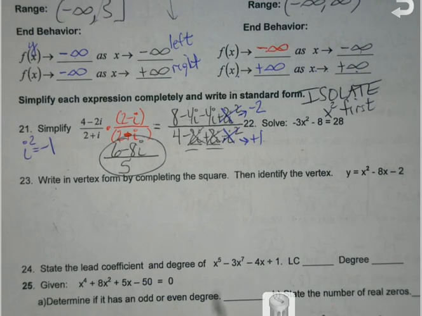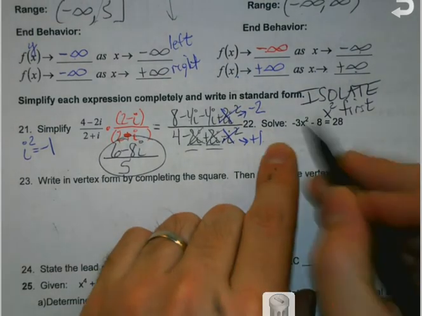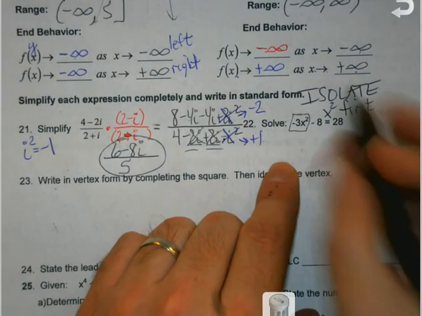You have to isolate the x squared term before you can square root. I can't help it if you see a perfect square somewhere and you just want to do it then. Don't do it. Isolate x squared. Add the 8 over.